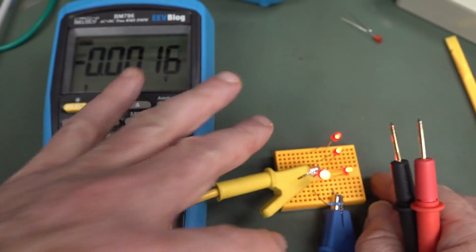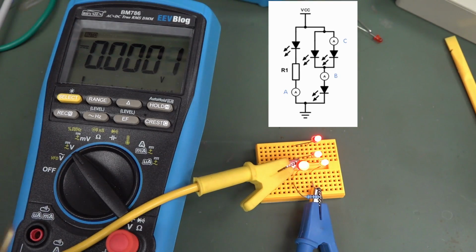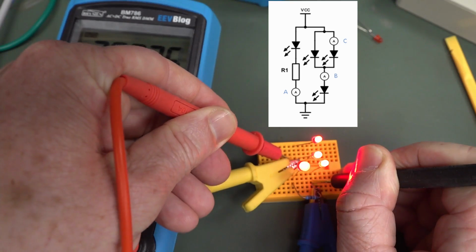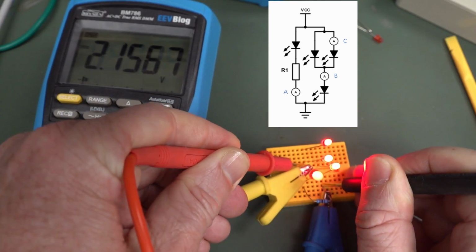Ta-da! Yep, they all come on. I've actually set a 50 milliamp current limit on my power supply, and they've all come on. I'll put it right there. Yep, we've still got 4, oh, there we go, 4 volts.